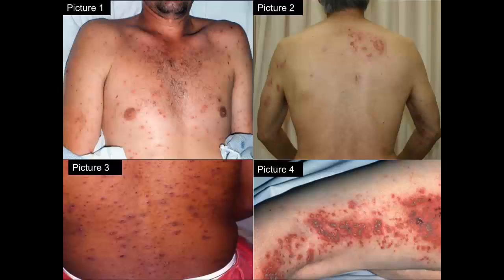In picture 1, this is an example of chickenpox. Picture 2 is an example of a disseminated zoster because it's involving more than one non-contiguous dermatome. Picture 3 is also an example of a disseminated zoster because it's involving more than 2 contiguous dermatomes. And picture 4 is an atypical presentation with these hemorrhagic necrotic lesions.